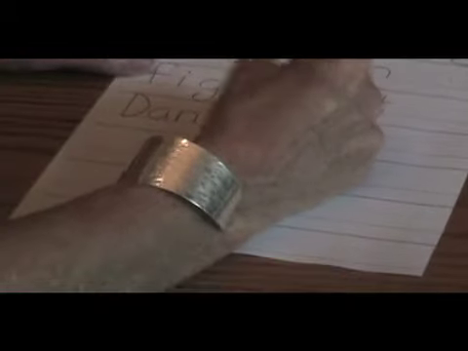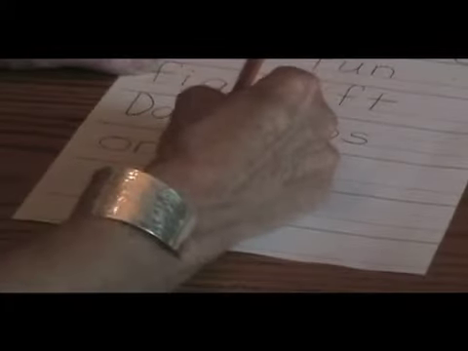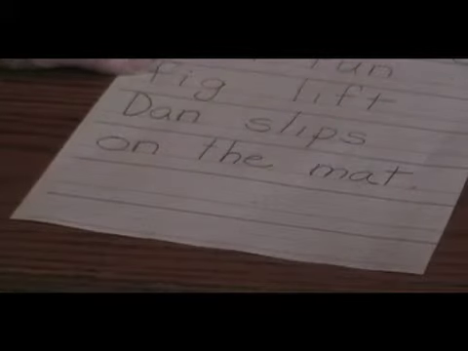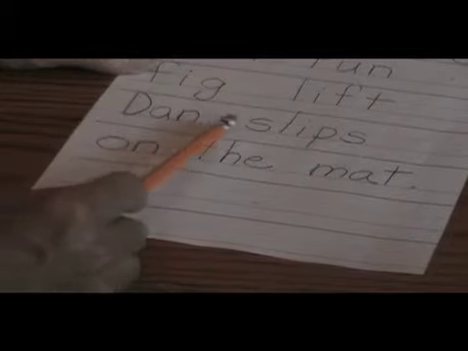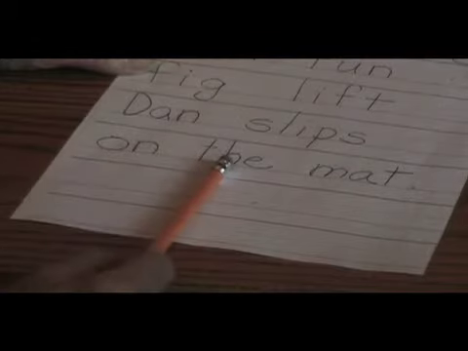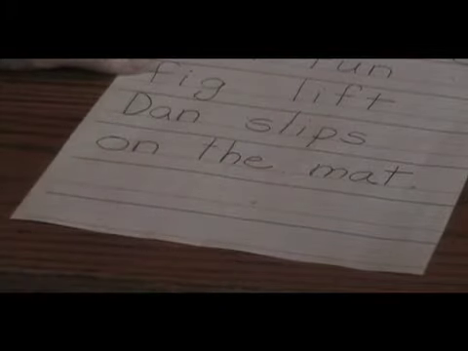Dan slips on the mat. Dan, slips, on, the, mat. Let's read the sentence. Dan slips on the mat. Let's check the words. Dan, slip, and then I have my S, slips. On is a sight word, the is a sight word. Mat. Dan slips on the mat. And there's my sentence. Okay, good job.